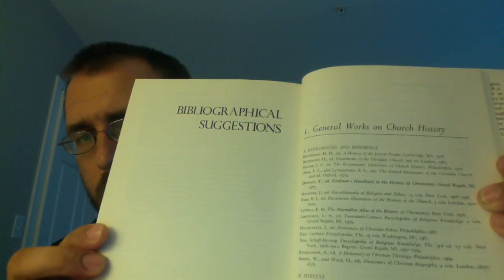It provides an immense amount of information, but one of the best things that I find in it is that there is a bibliographical suggestions section that starts on page 711, which, as you can see there, breaks down different works based on selected topics. For instance, you have general works in church history with surveys. You can find books that focus on the years 1 to 600, special movements, the Middle Ages, Reformation period, etc. It provides an extensive list of books that will be very useful for you if you ever decide to pursue the study of history further.